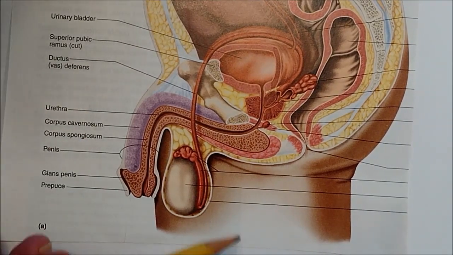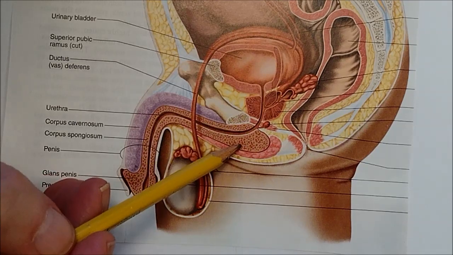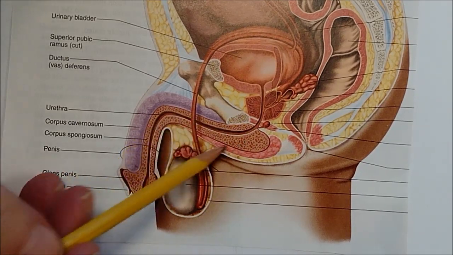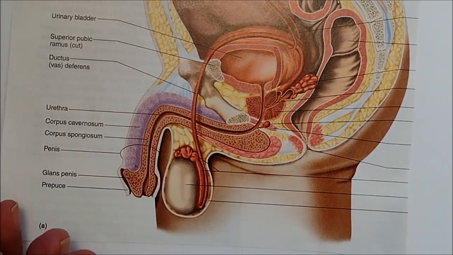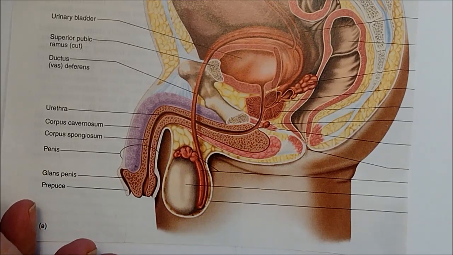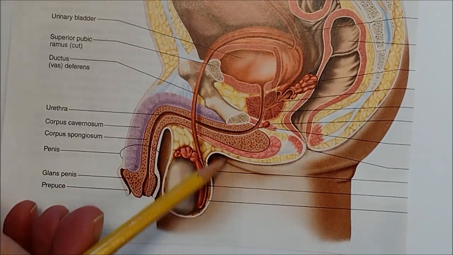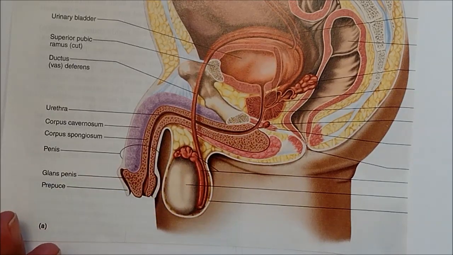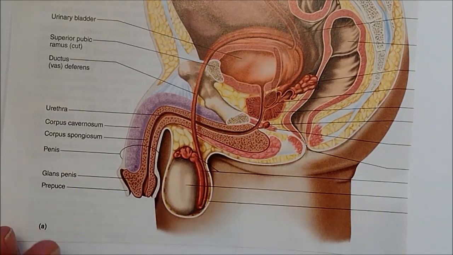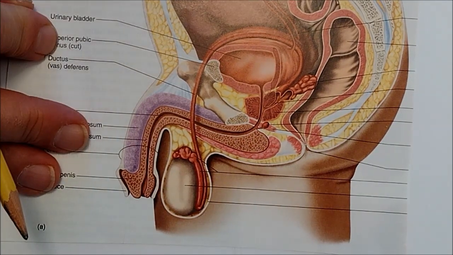Viagra type pills, of course, help to open up those arterioles and allow the blood to flow in. So fortunately for older men who until a number of years ago were unable to get an erection, they are now. So that's pretty much it for impotence.